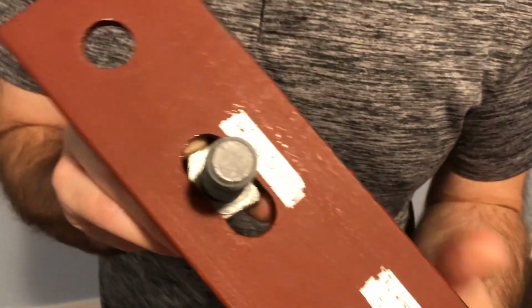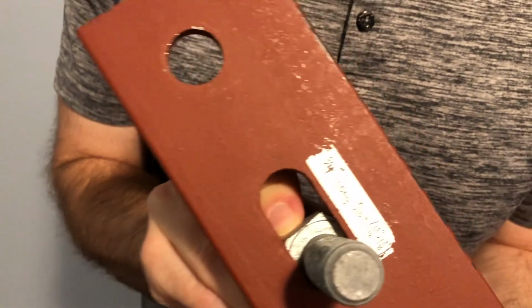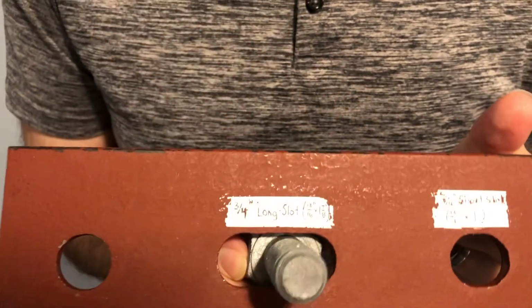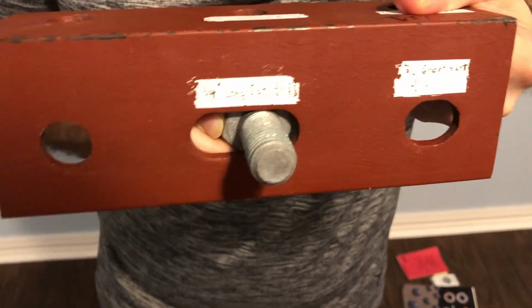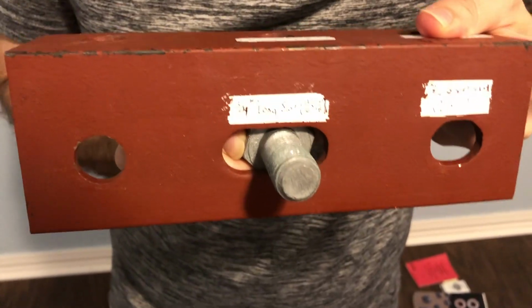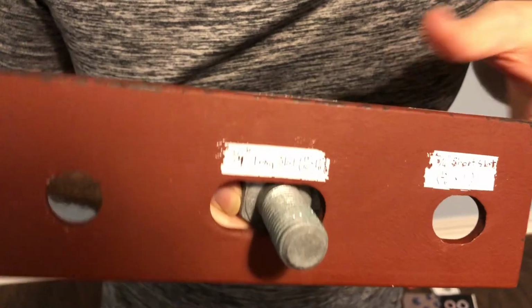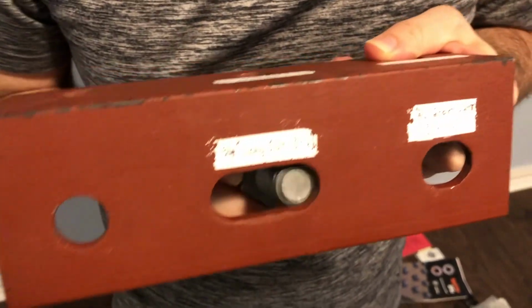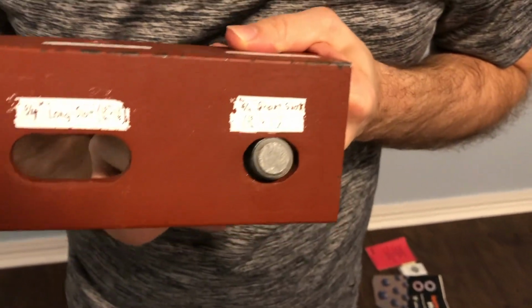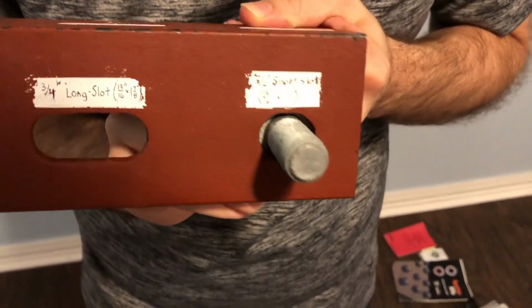We don't want to load it along the length and have the potential for the bolt to slide. So this gives us the ability to have our structural bolt and be able to adjust our member side to side. But then we would have to make sure that we're loading perpendicular to the slot, both for long slotted holes and short slotted holes.